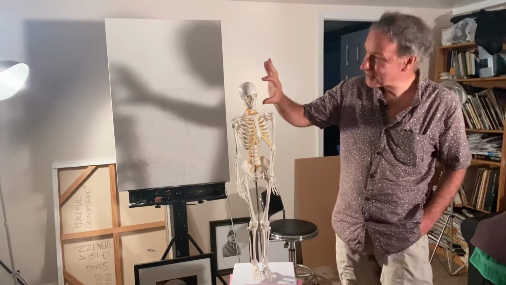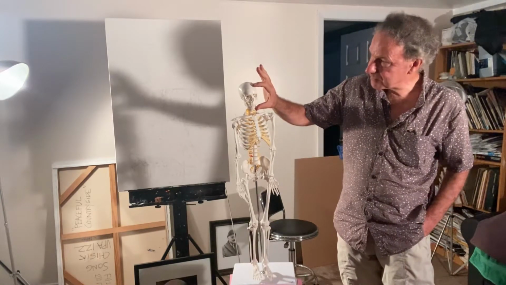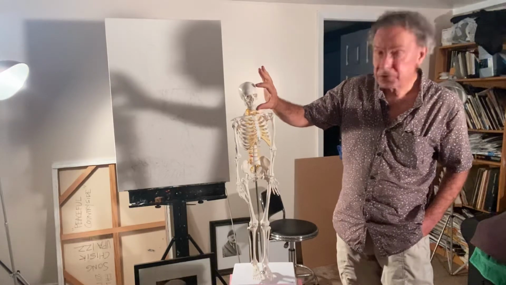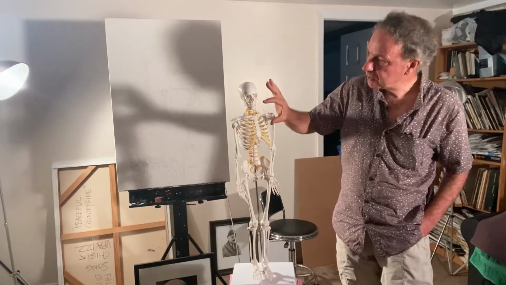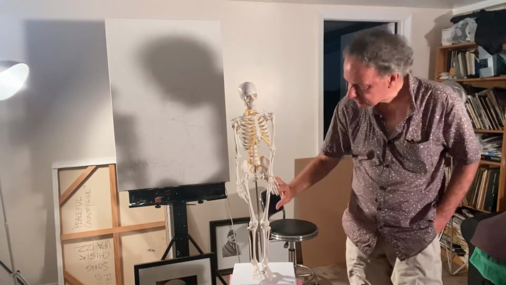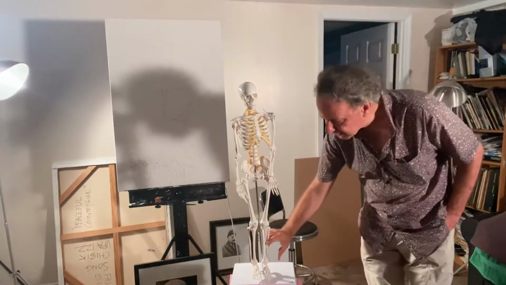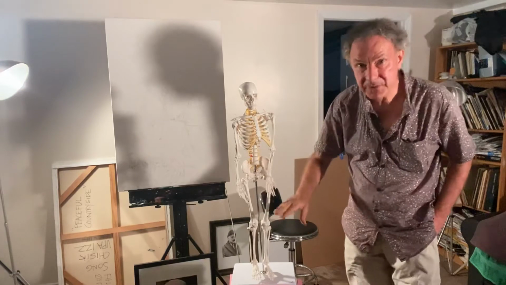The head, from top of skull to sole of foot, 1, 2, 3, 4, 5, 6, 7, 8. Eight skulls equals the length of the body.